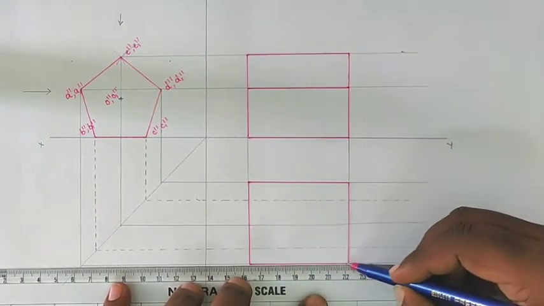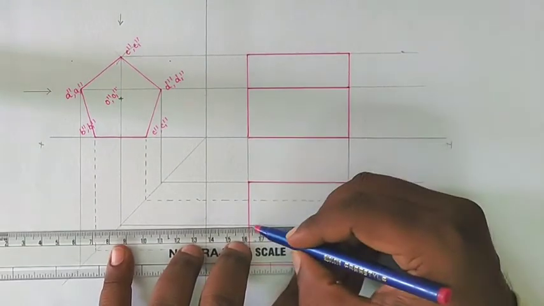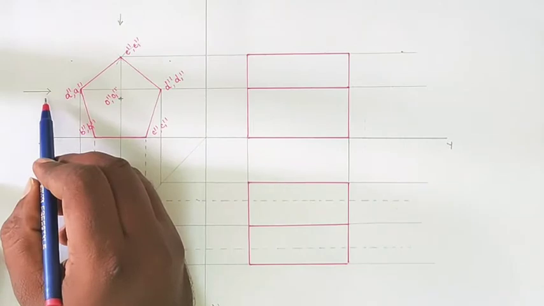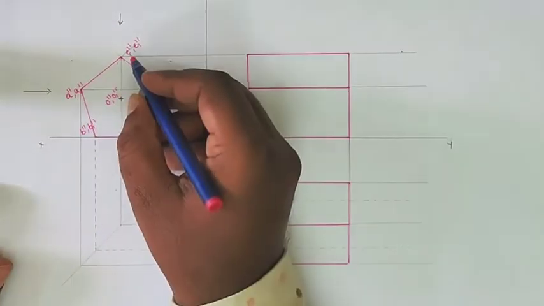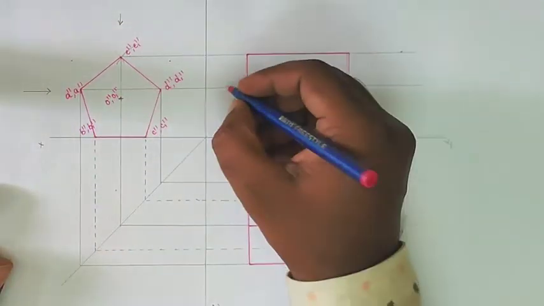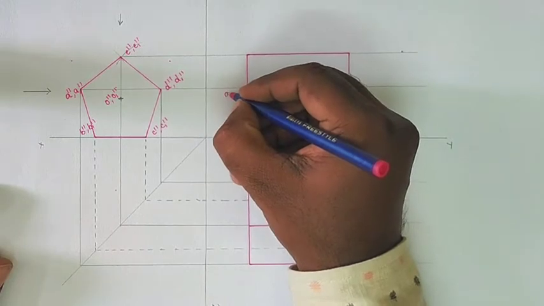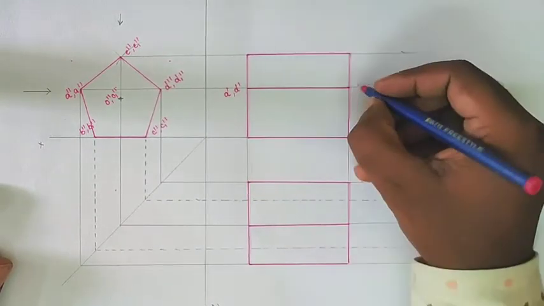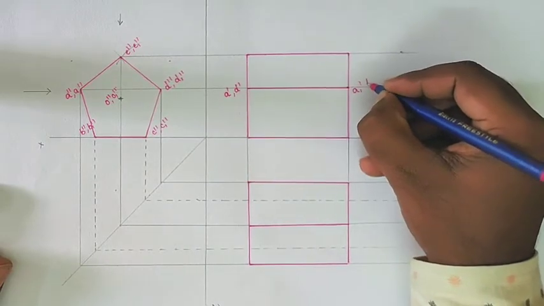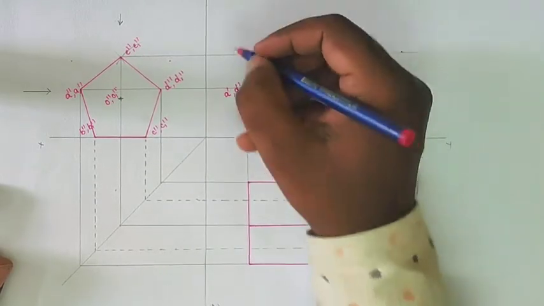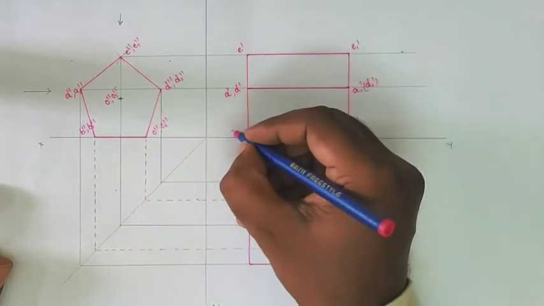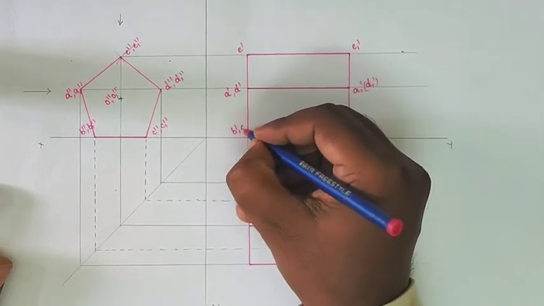Both the top view and front view. So like that we will draw the projection. Whenever you can see the object from the front view direction, A, E and B are visible. Here you will get the A dash, D dash points, here A1 dash, D1 dash points, and here the E dash point, so here E1 dash. Here you will get B dash, C dash.